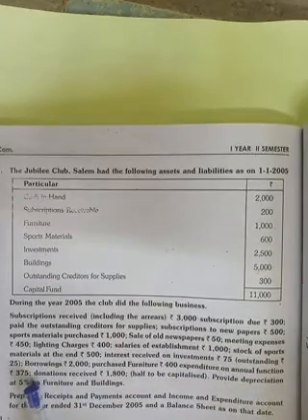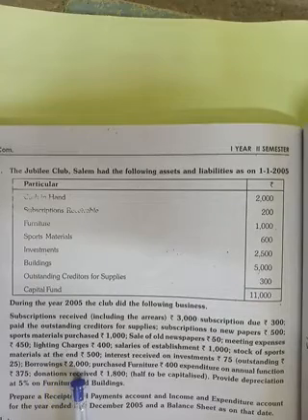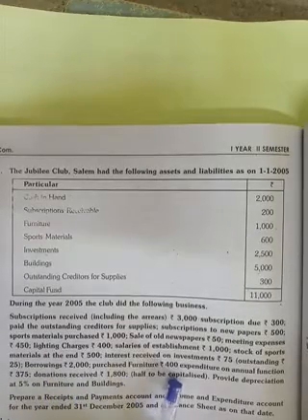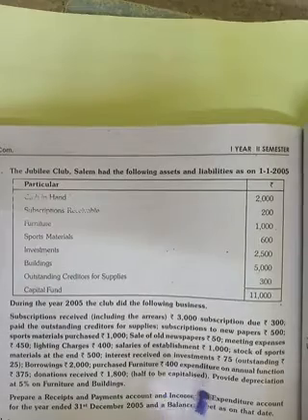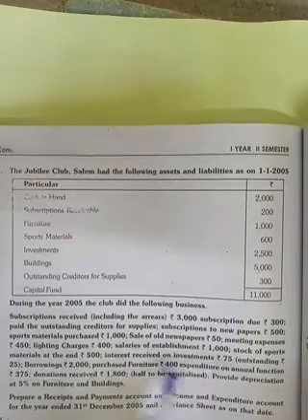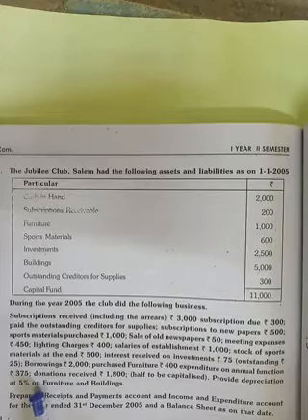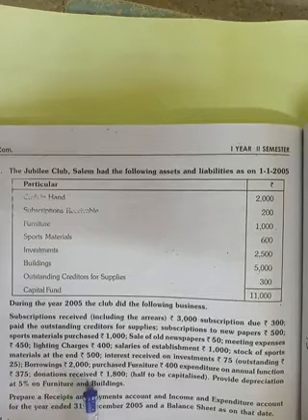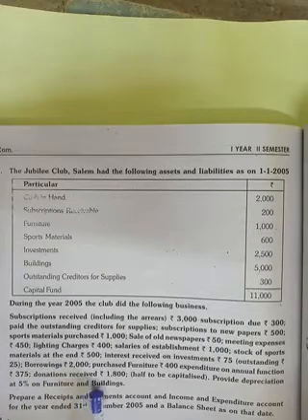Rupees 25, borrowings is 2000, purchased furniture is 400, expenditure on annual function is rupees 375, donations received is 1800.